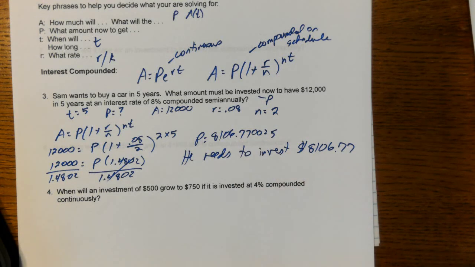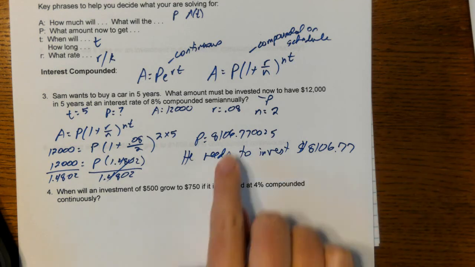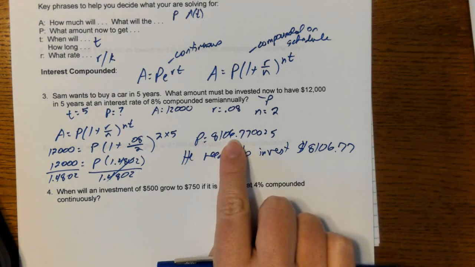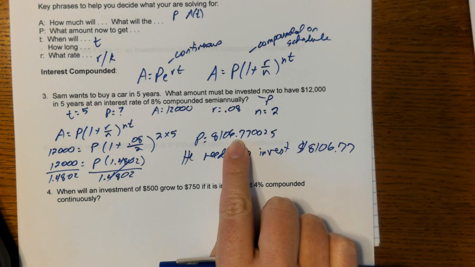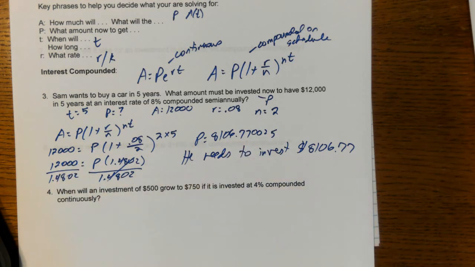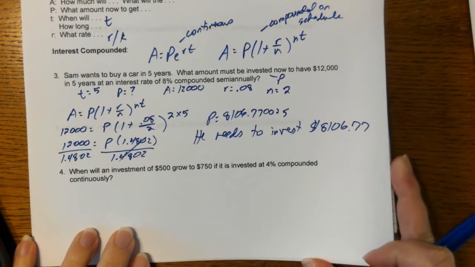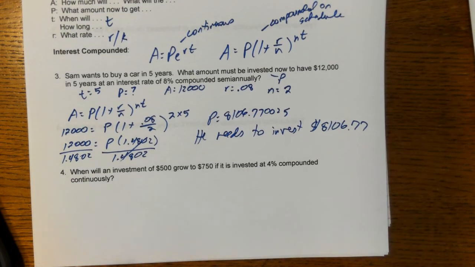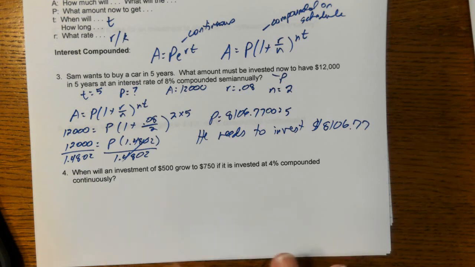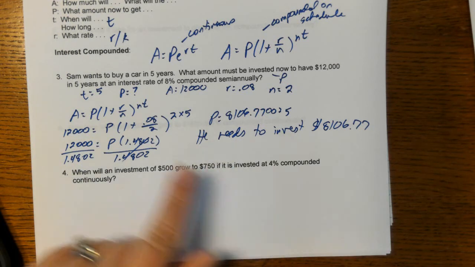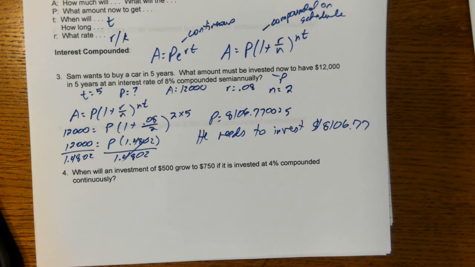Okay? So notice what that means. If he invests $8,106 now and 77 cents, then in 5 years he will have $12,000 in his account. How did he make that other $4,000? Nothing, by just having an investment and not taking the money out, just leaving it invested. Okay? So that's kind of the whole idea behind retirement accounts and those sorts of things. You put money in now and you just leave it alone and let it grow, and it will be worth a lot more money at the end when you need it. Okay? All right, another example.